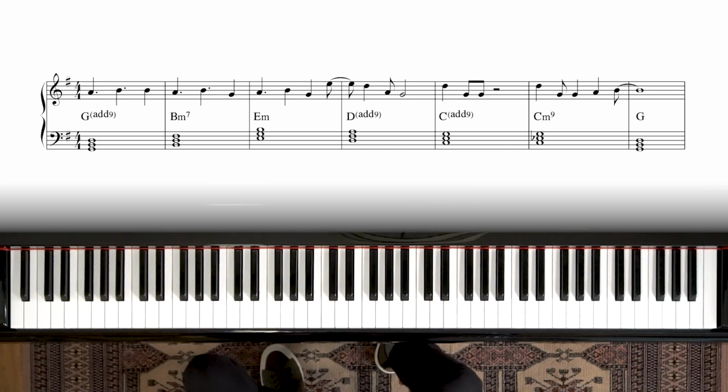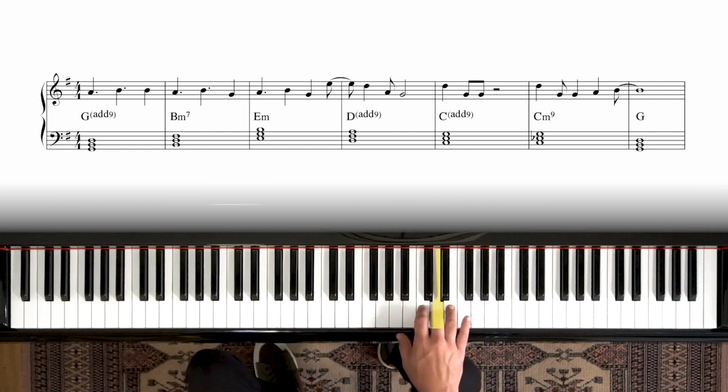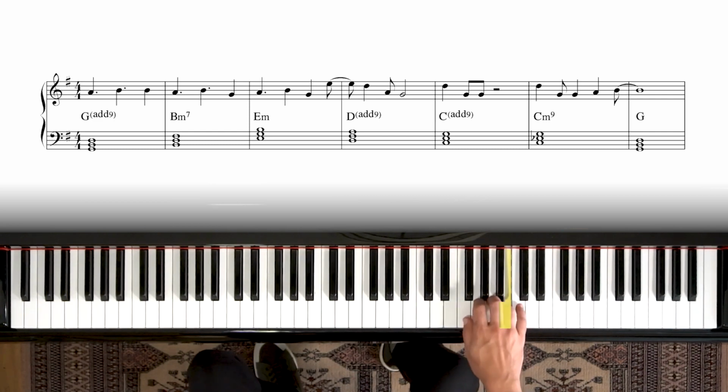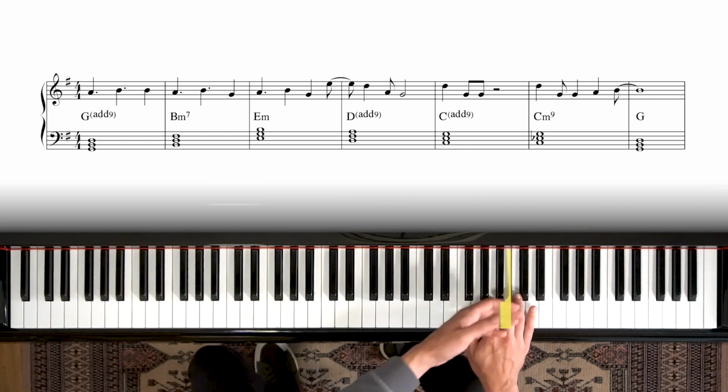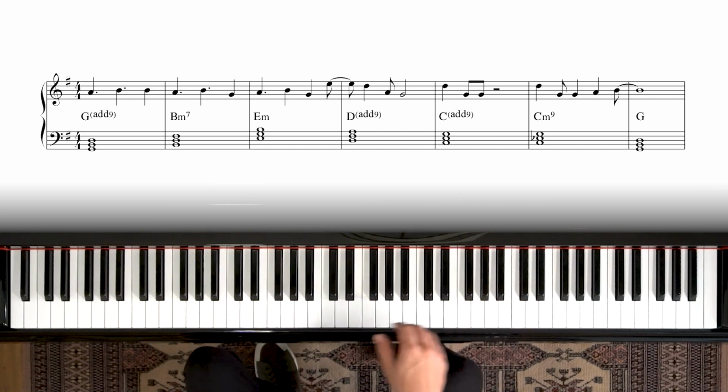Okay, beautiful piece. Let's take a look at that melody. When we add this melody on top of these chords, we're going to see a few different 9s, and I want to call them out.